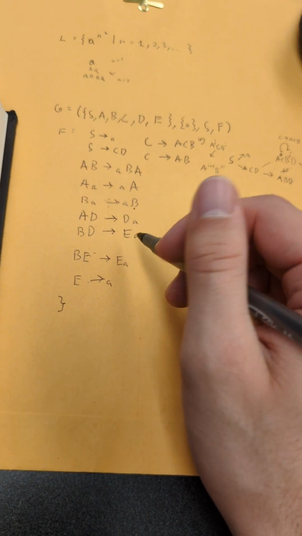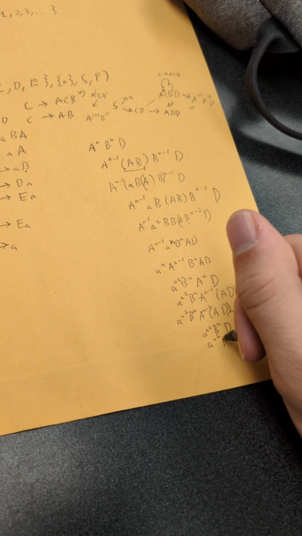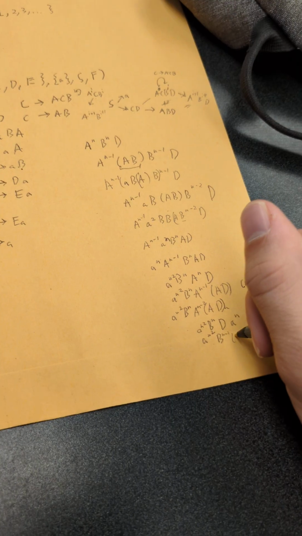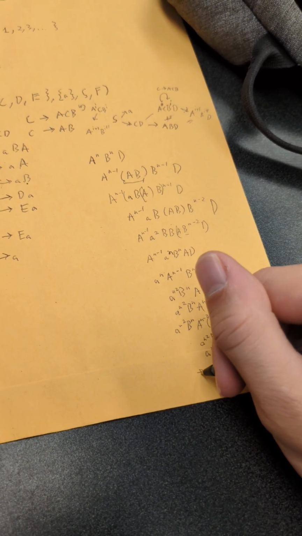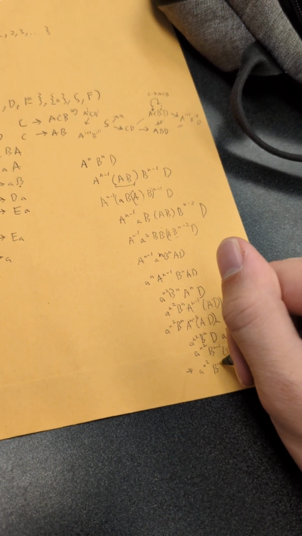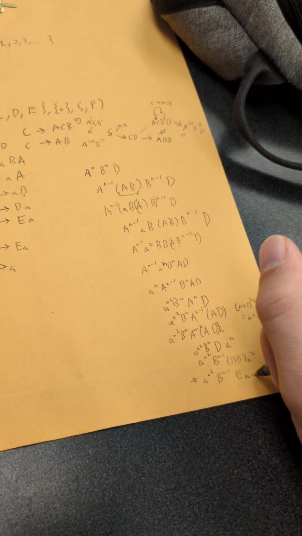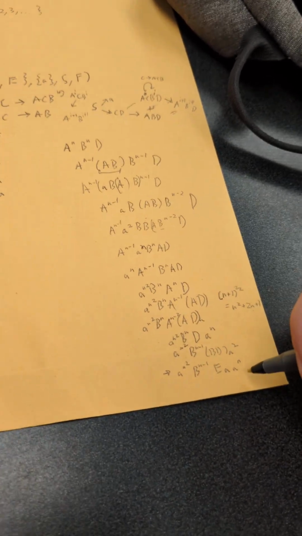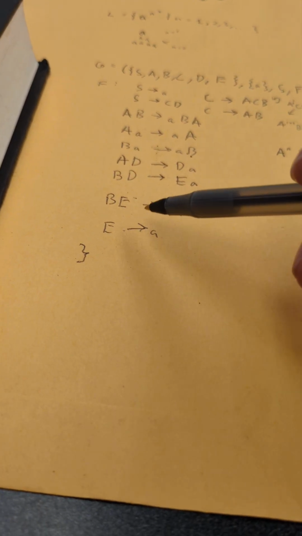So let's see what we can do with this b and d. Now, bd goes to ea, right? So we take a to the n squared, b to the n minus 1, bd, a to the n, and we transform it to a to the n squared, b to the n minus 1, and ea. We still have the E term, and once we do it, we get more BE terms.